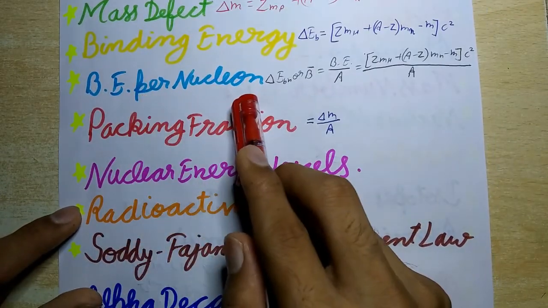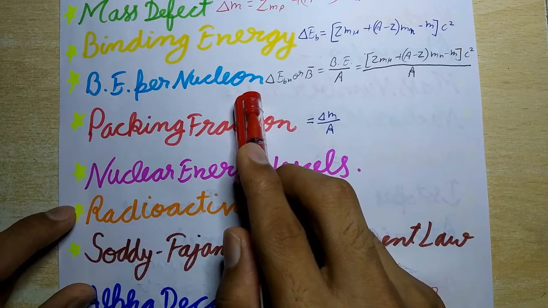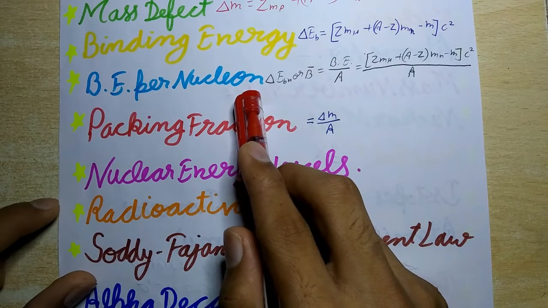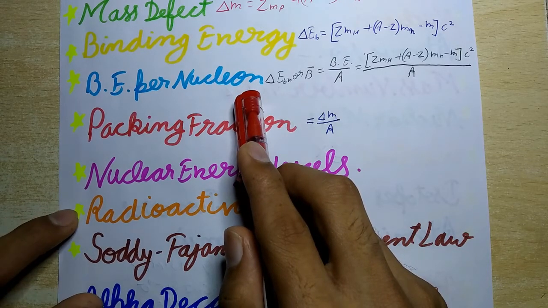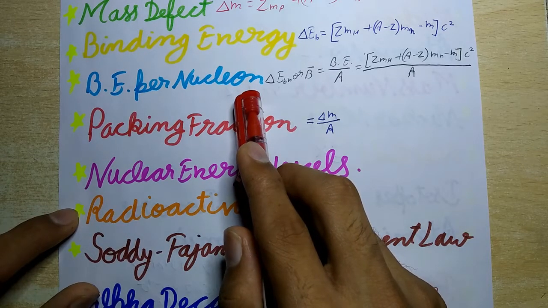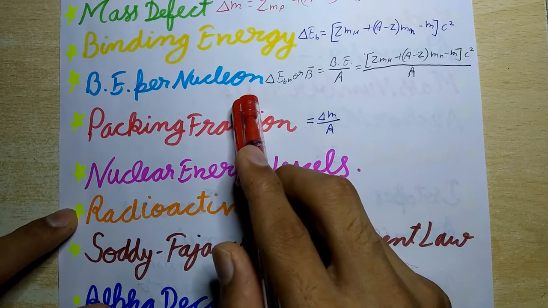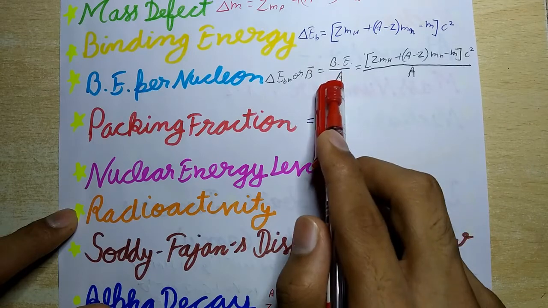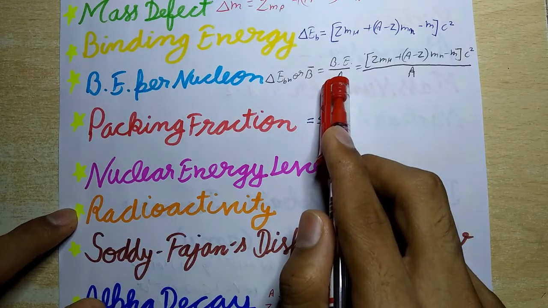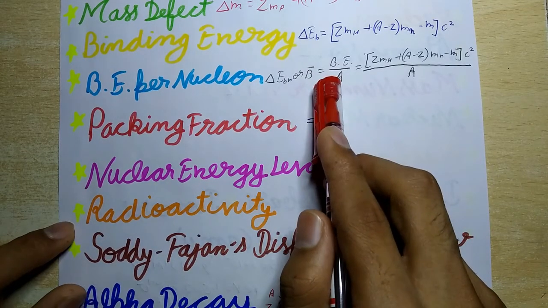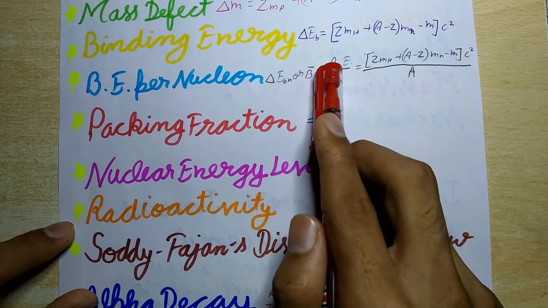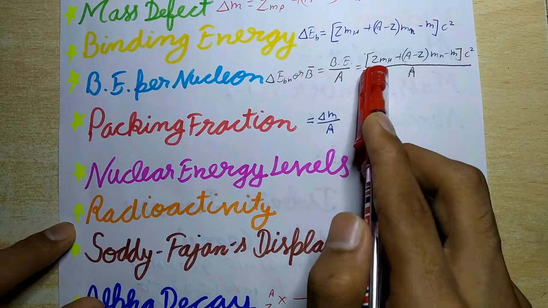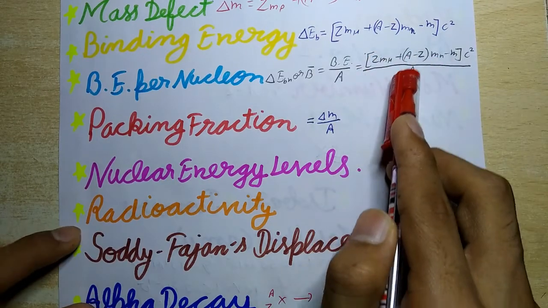Now binding energy per nucleon. It is the average energy required to extract one nucleon from the nucleus. It is obtained by dividing the binding energy of the nucleus by its mass number. So ΔE_B bar, the binding energy per nucleon, is equal to the binding energy divided by its mass number A.